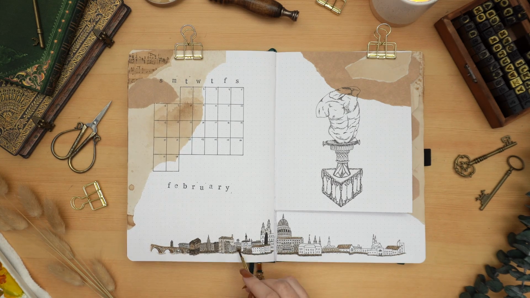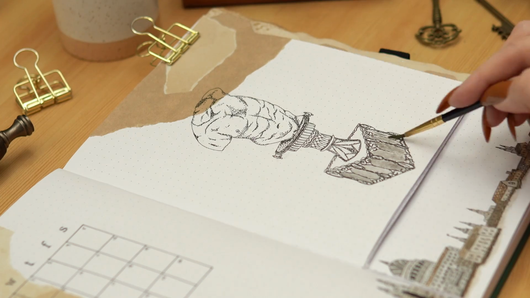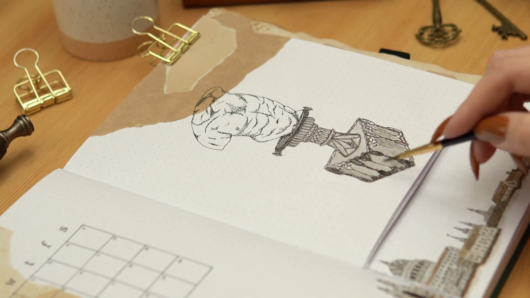And if you look at representations of those time periods, the buildings are pretty exclusively gray and brown. And those colors are, of course, so overwhelmingly representative of dark academia as an aesthetic. I'm also going to fill in my sculpture with watercolor using black with different amounts of water added to get darker gray areas and lighter gray areas.